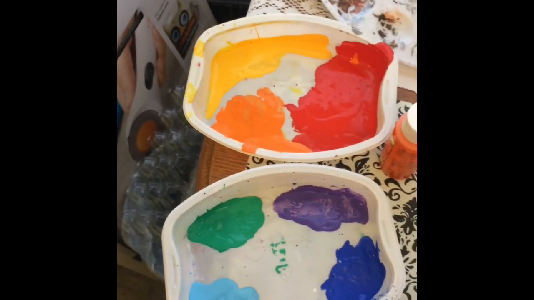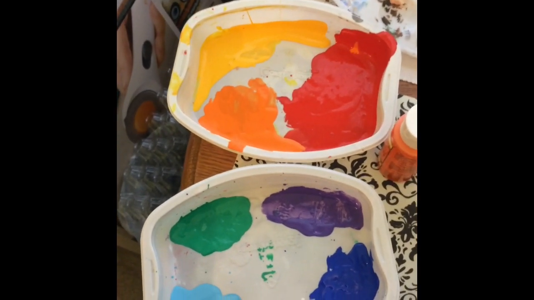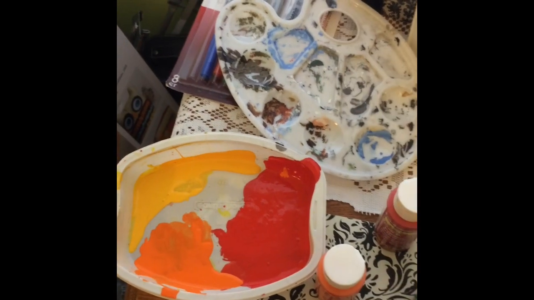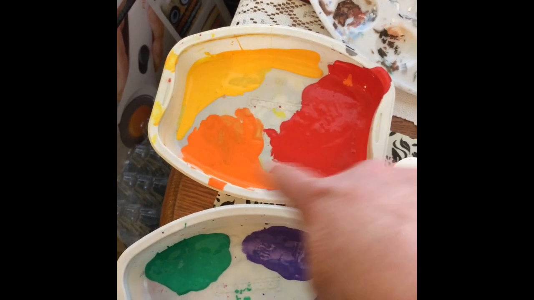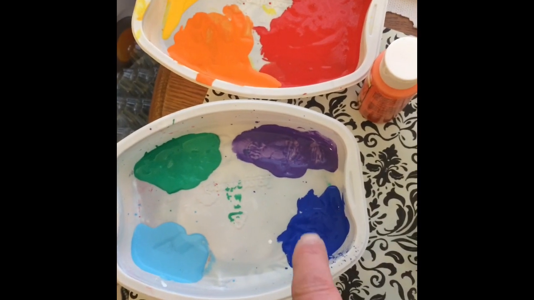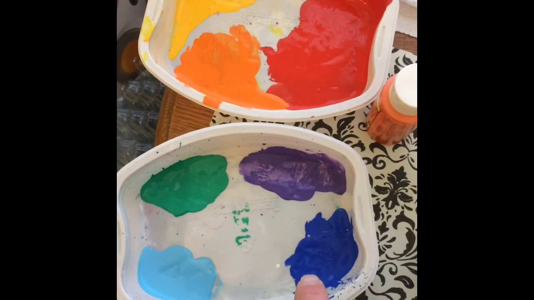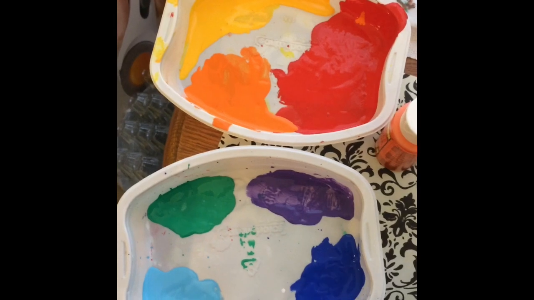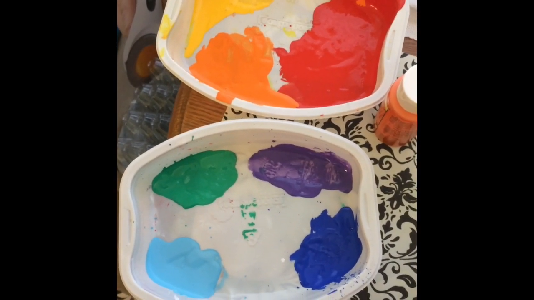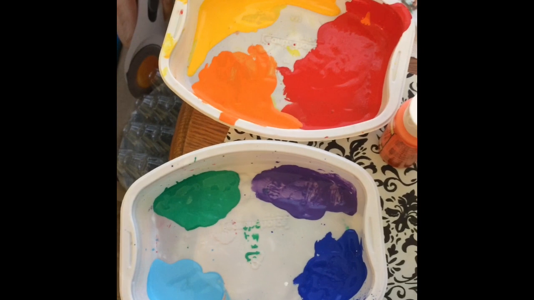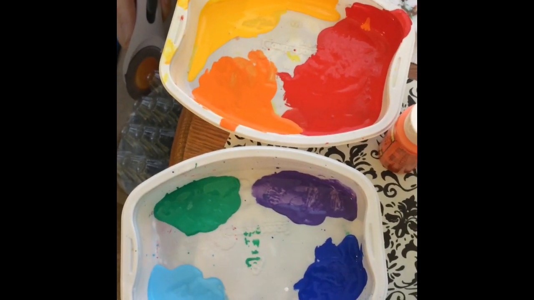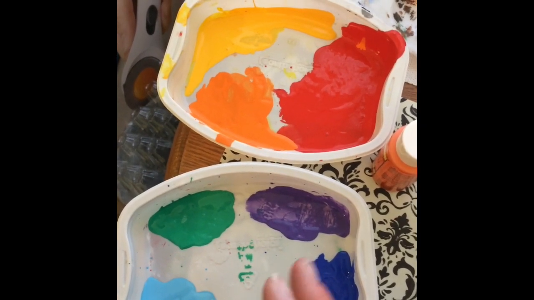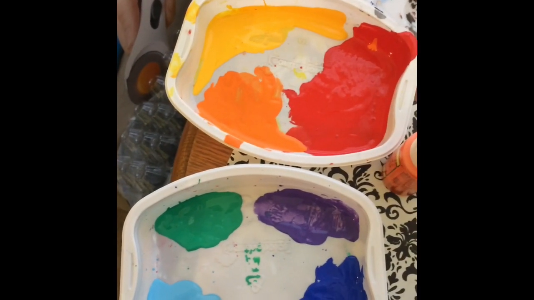Here are my paint trays, which I have to clean out soon before they dry up and look like that one. It's funny how the warm colors are in one tray and the cool colors are in the other tray. Our warm colors are yellow, orange, and red. They make us feel nice and warm inside. And blue and purple and green are cooler colors. Even though green's kind of tricky. Sometimes I feel like green could be a warm color because it's the color of plants and plants grow in the warmth, but it is a cool color.